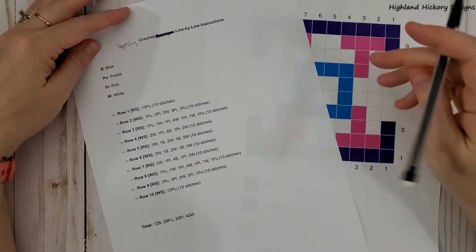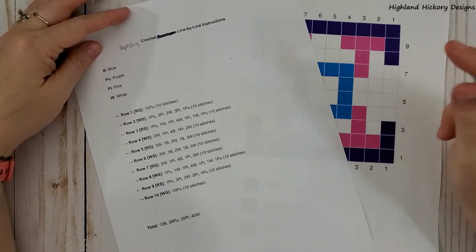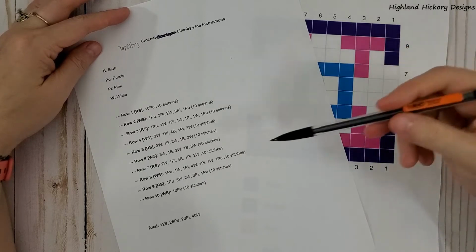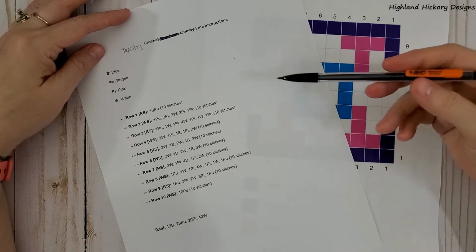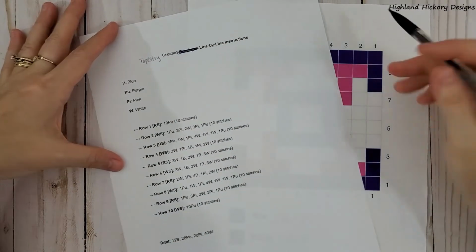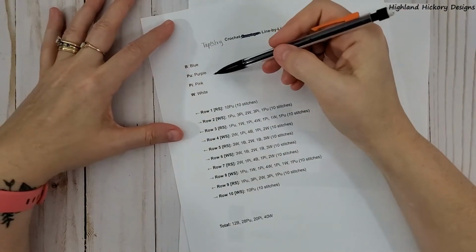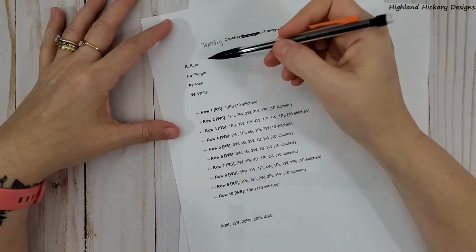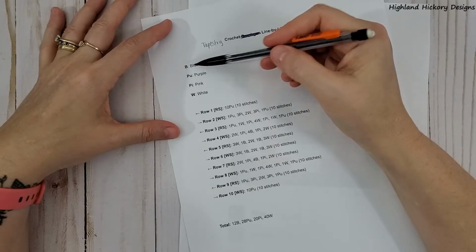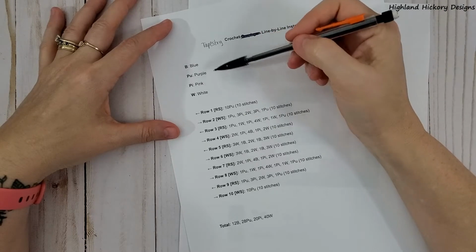This is Erica from Highland Hickory Designs, and in this video I'm going to teach you how to read line by line instructions for tapestry crochet. When you receive your written instructions, hopefully at the top or the bottom there will be a key or a legend that will explain what the abbreviations mean in your written instructions.